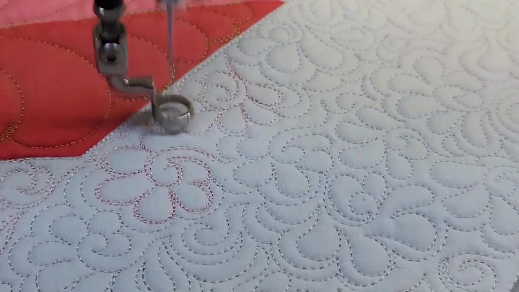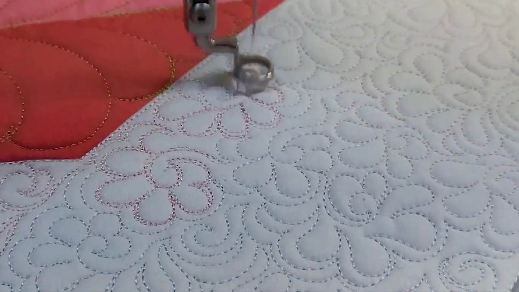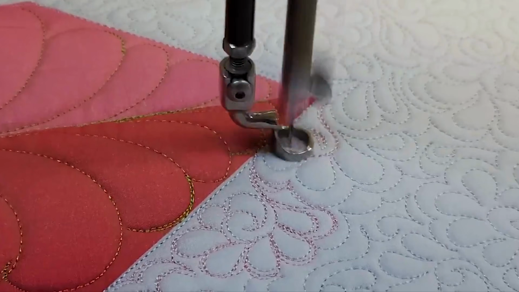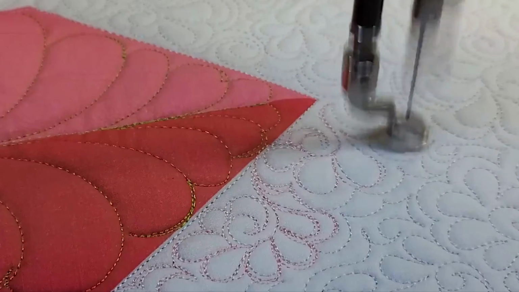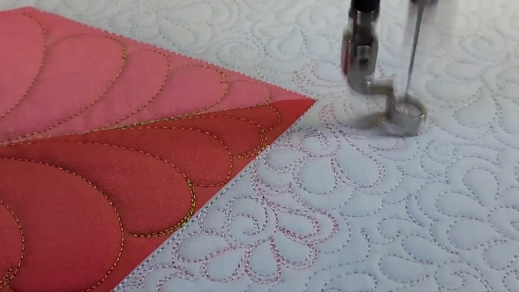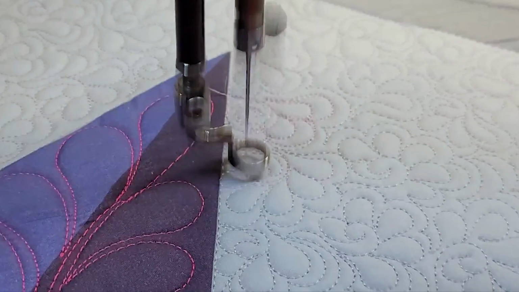Now I know I've already said this, but it definitely is worth repeating. You don't have to quilt over it exactly the same way you've quilted it. Feel free to hop in between your designs and to quilt the areas that you want to quilt. Now I'm going to continue working along the other side of the block.